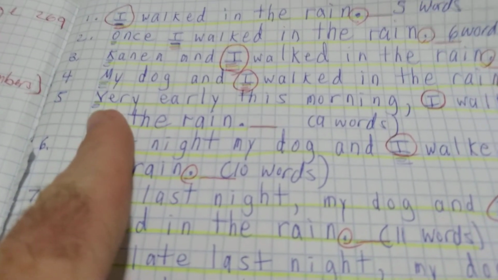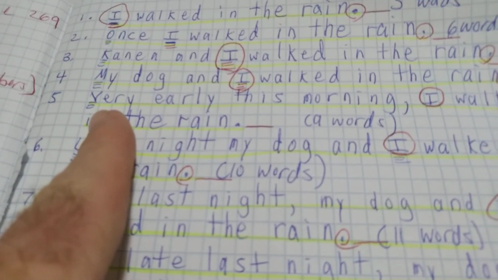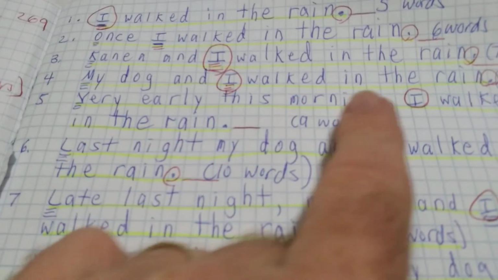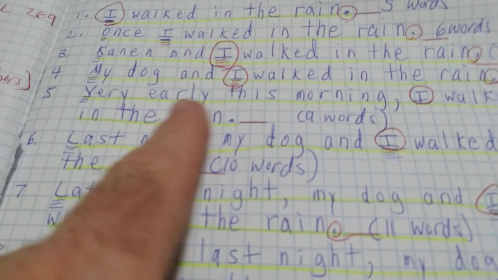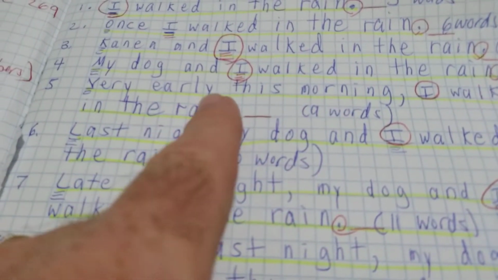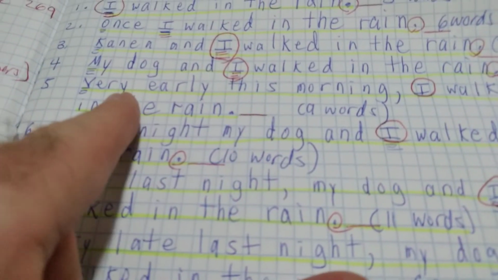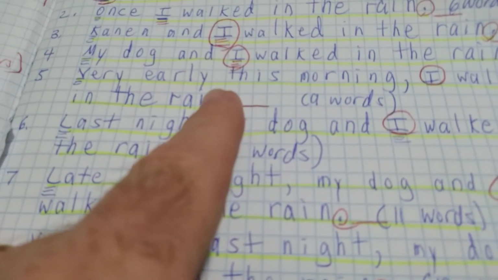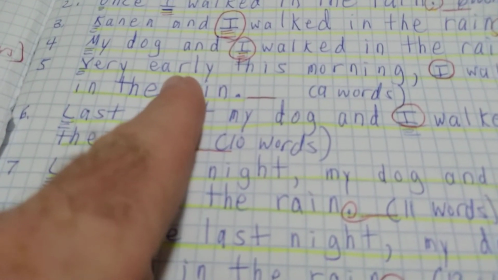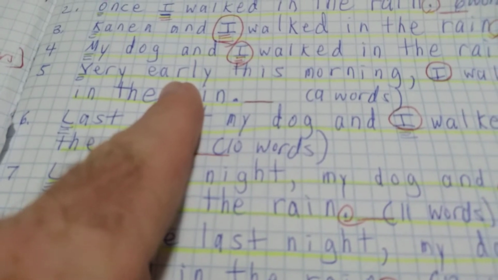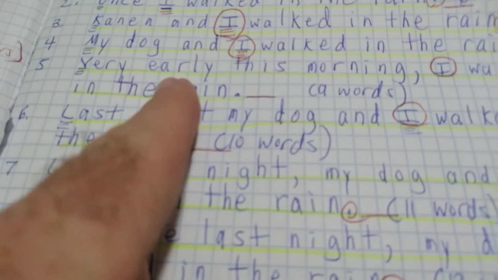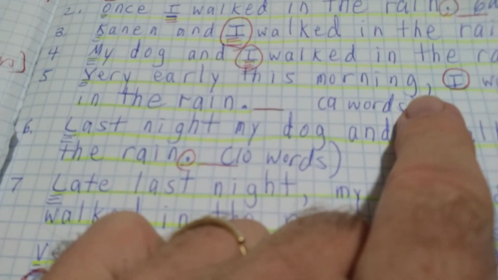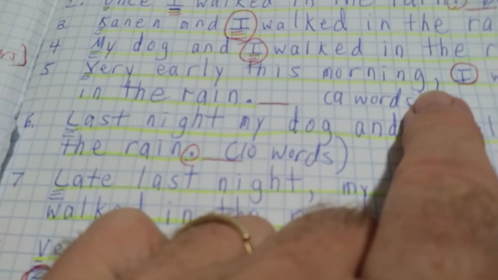Number 5, fifth word is I, and 9 words altogether. Capital very early this morning, comma. Very early this morning. That's a when. And since there's no subject and predicate in this little phrase, it's called an introductory phrase. And there's an unwritten rule that says whenever there's 4 words or more, you tend to usually put a comma.